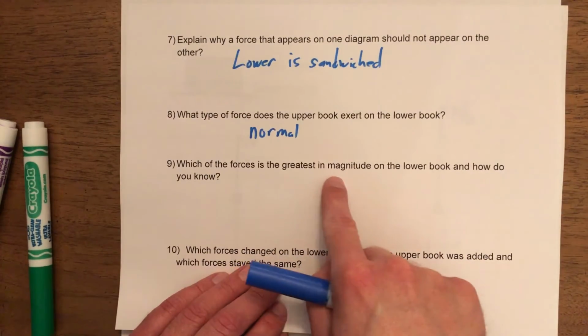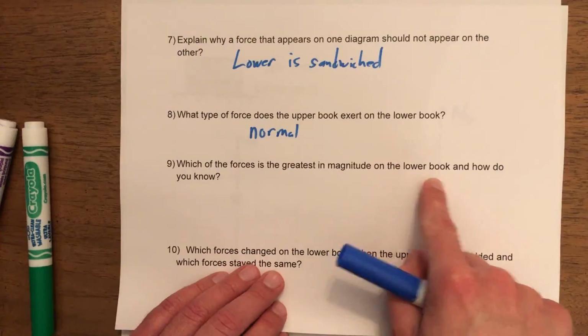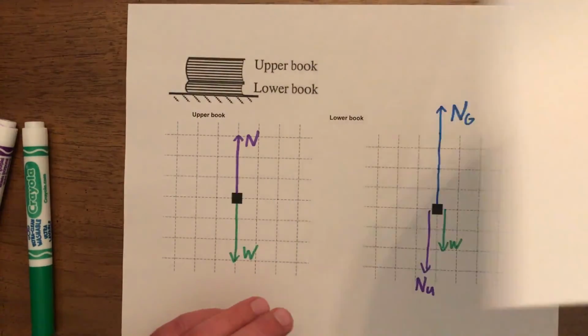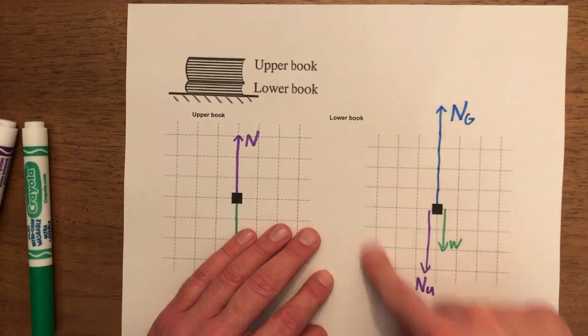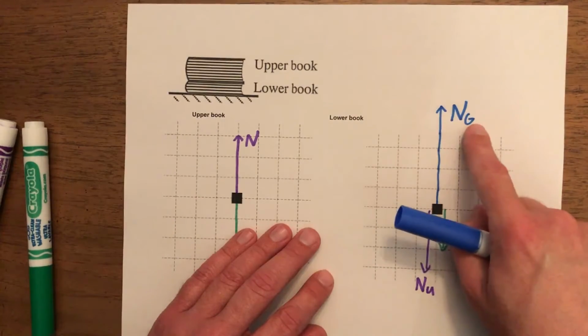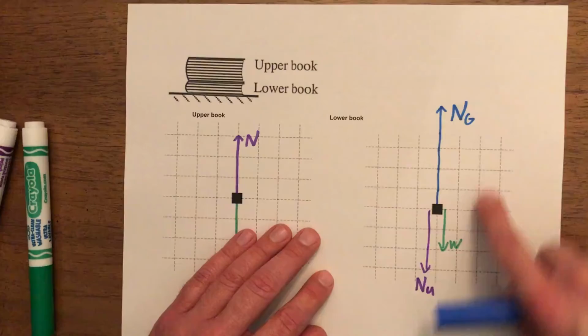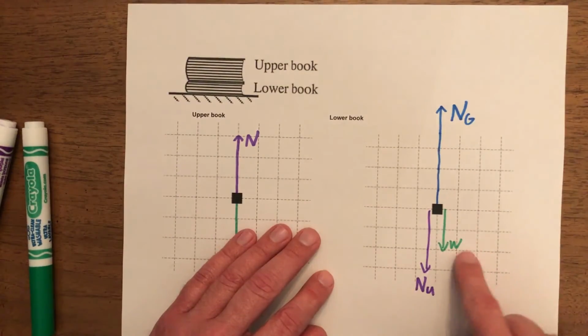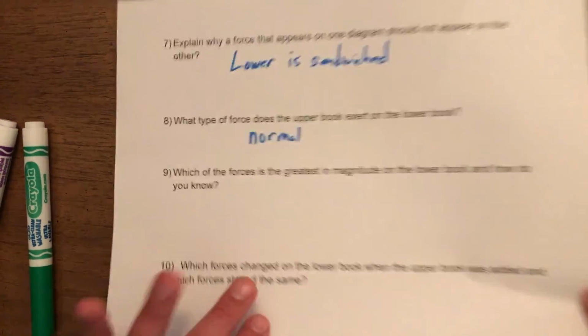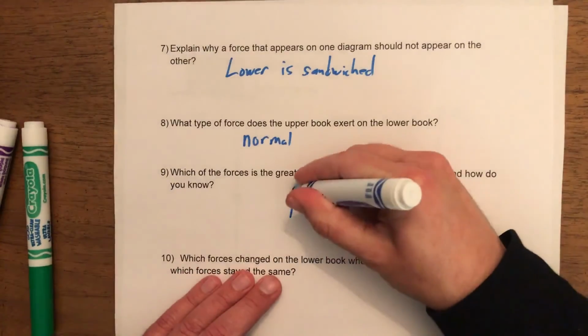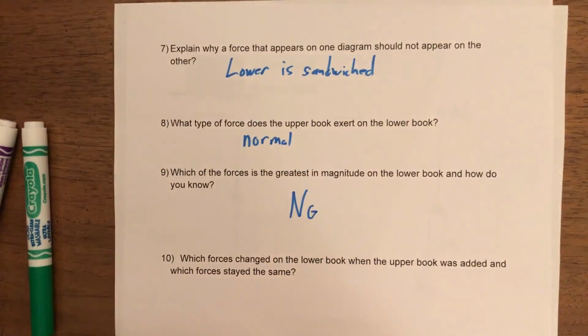Which of the forces is greatest in magnitude on the lower book, and how do you know? So out of all these three, the normal force from the ground's got to be the biggest. Again, how do I know? Because this one force balances these two other forces. So it's got to be the normal from the ground.